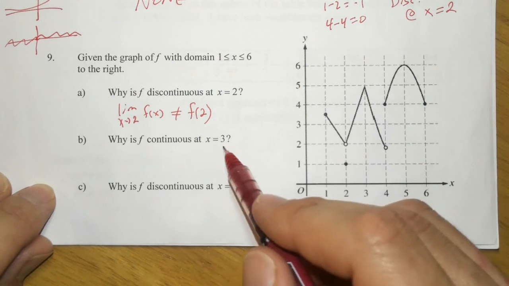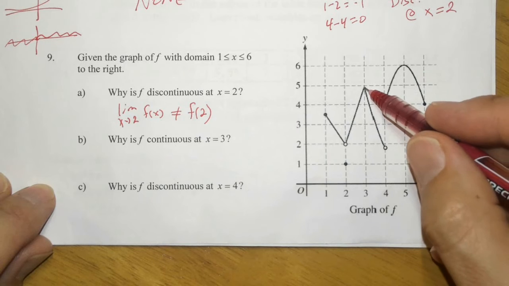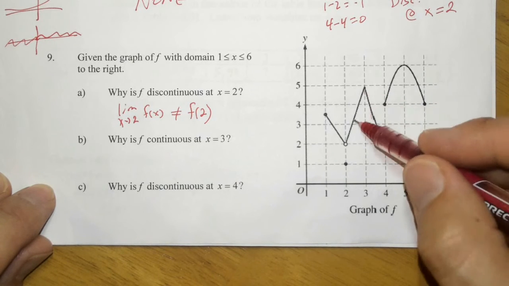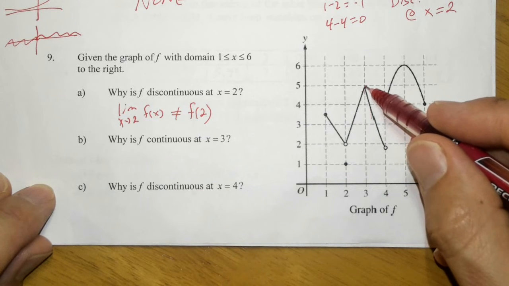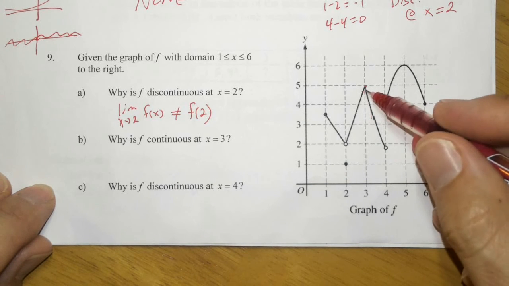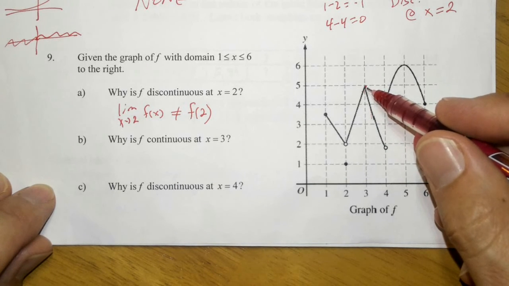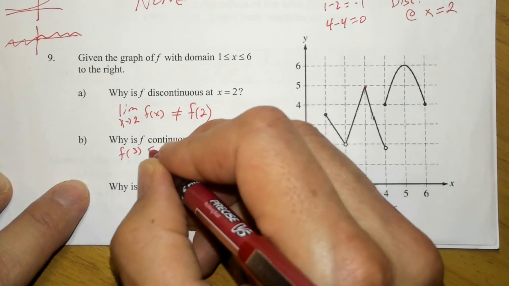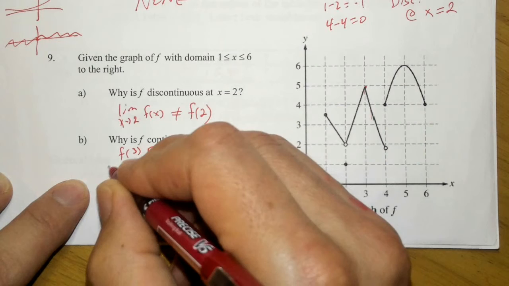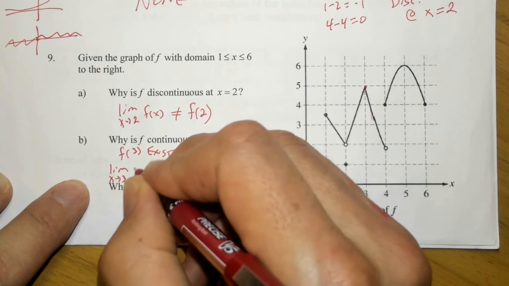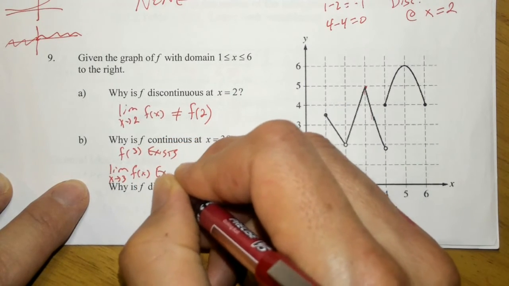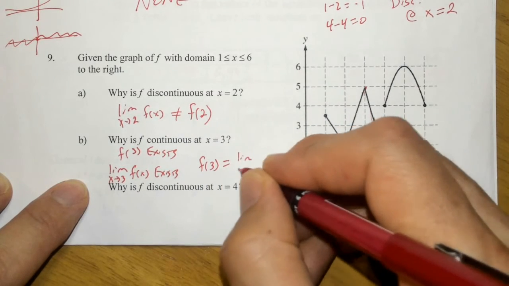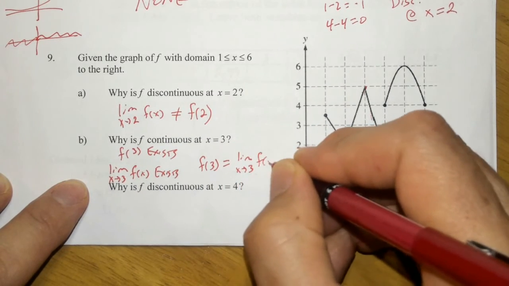For part B, why is f continuous at x equals 3? Well, the limit exists, right? From both ends, we're heading to the same spot. The function exists, there's a point right there, and the value of the limit is equal to the value of the function. All right, so f of 3 exists. The limit as x approaches 3 of the function exists. And f of 3 equals the limit as x approaches 3 of f of x.